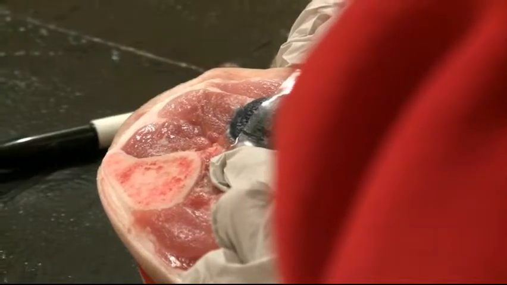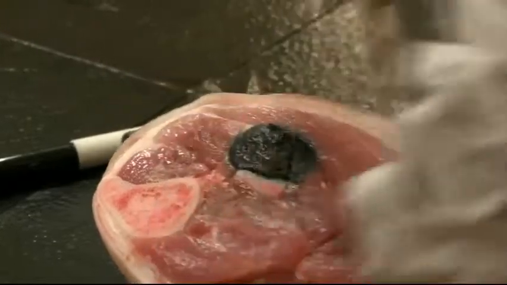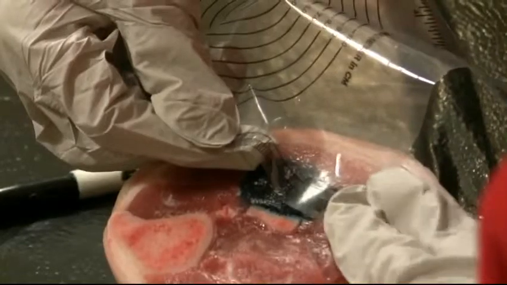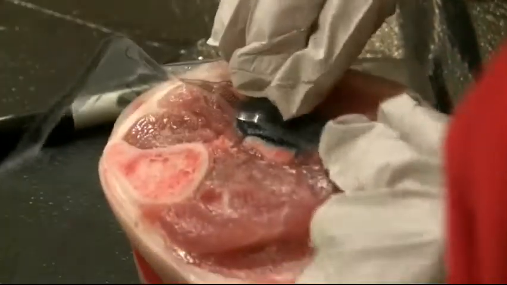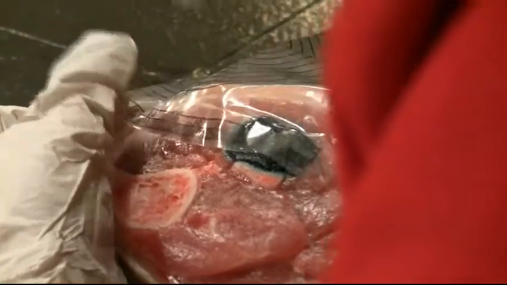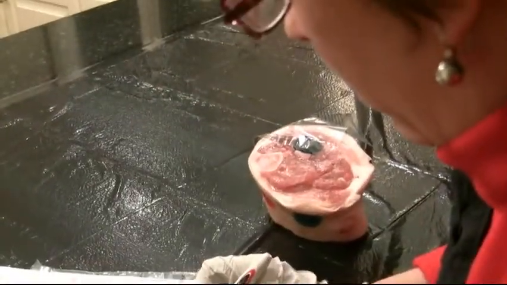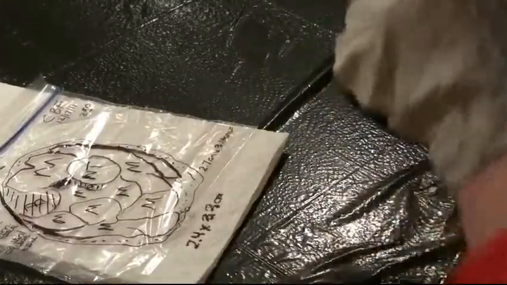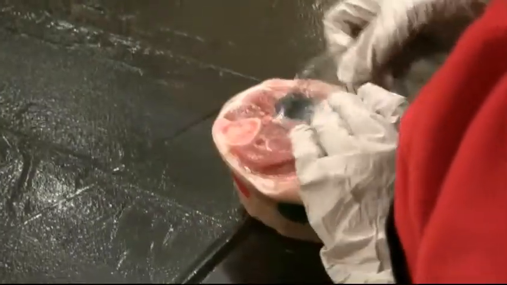And it is 2.4 centimeters by 3.3 centimeters. 2.4 by 3.3 centimeters. Go back and verify that, make sure that's right.